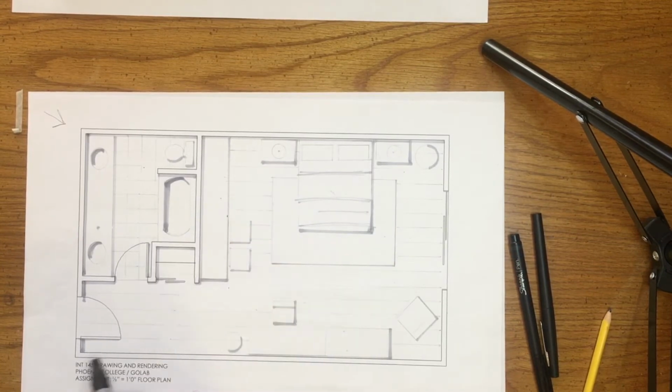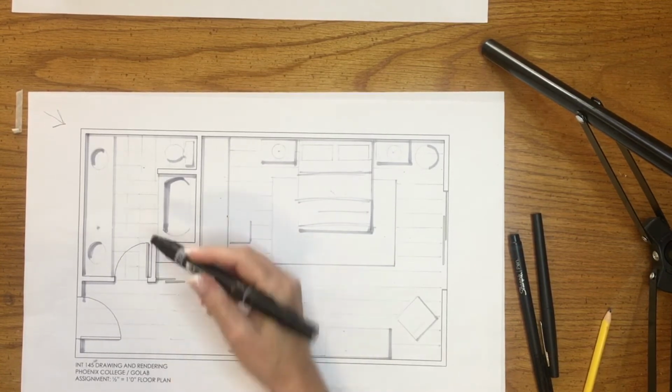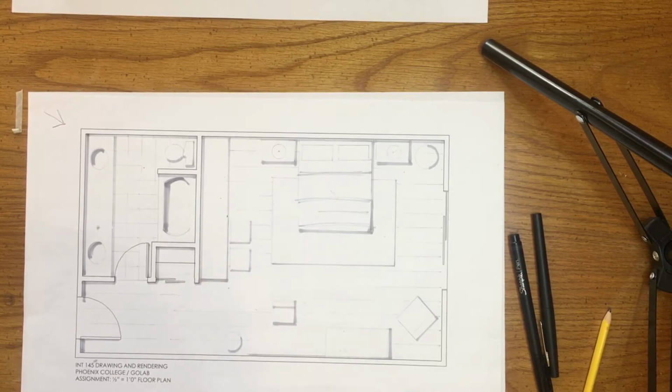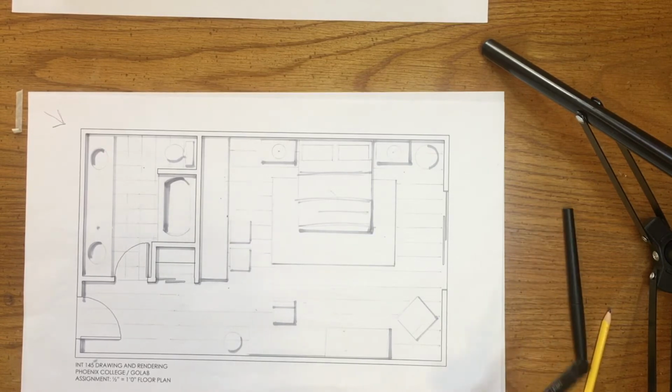I put a little shadow behind the doors. And then I'm going to go ahead and add some clothing, I believe, into the closet. So that's the first step. And the next step will be to take your ultra fine and maybe add some details to the drawing.